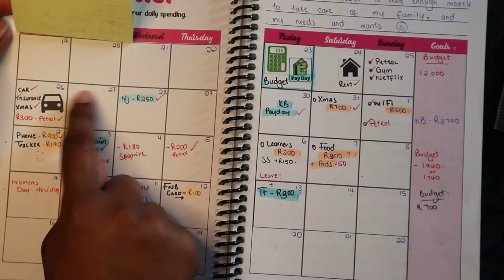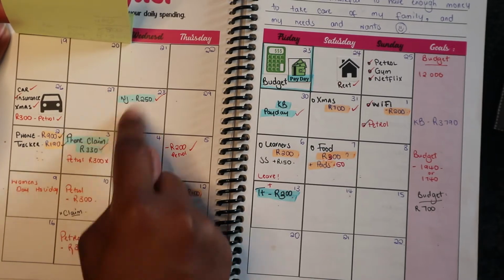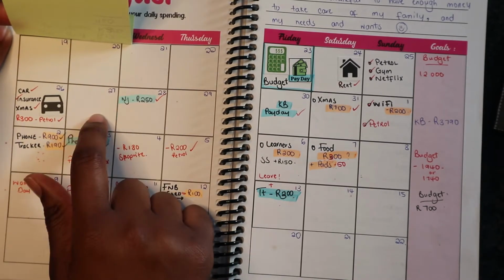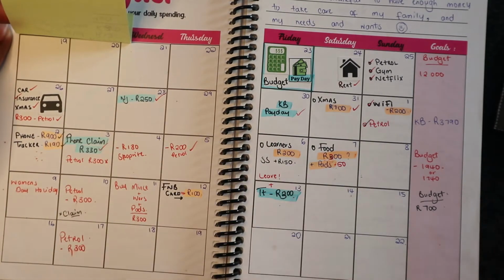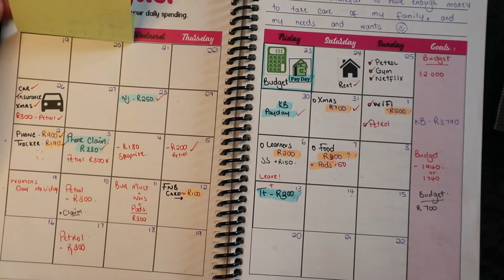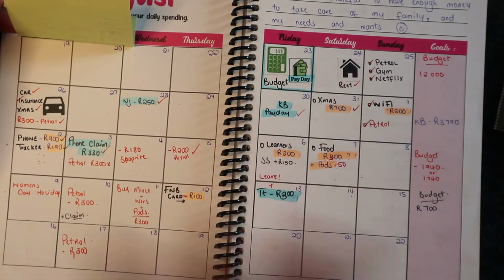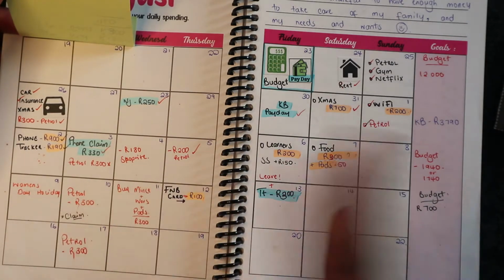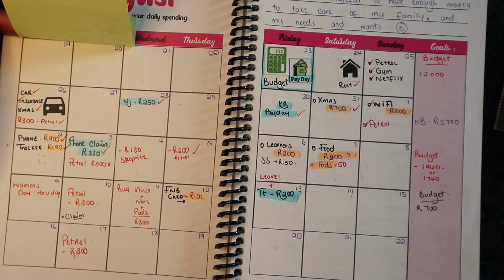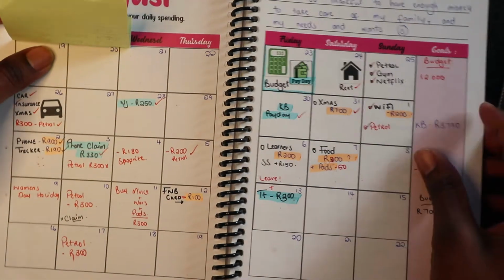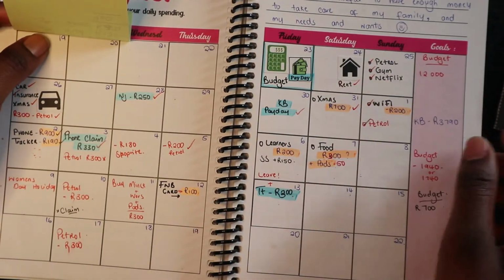For example, here on the 27th, as you can see, there is no reason. So there is no reason for me to spend money unless it's a worst case scenario or something actually happens, like how we just had a funeral. I spent more on petrol than I budgeted, but you'll see that at the end of this month. I'm going to come back and close up my budgets with you, just so you see how I close up my budget for unexpected expenses like that.